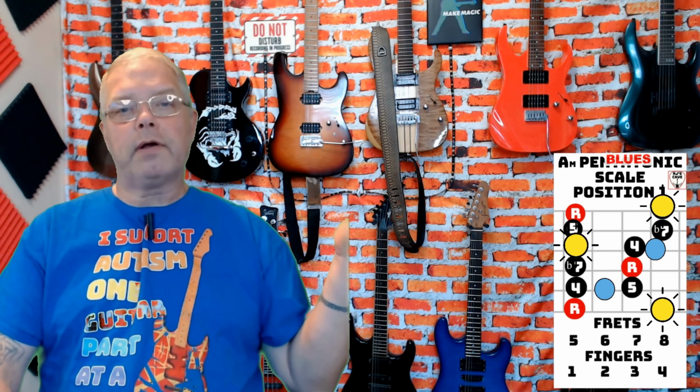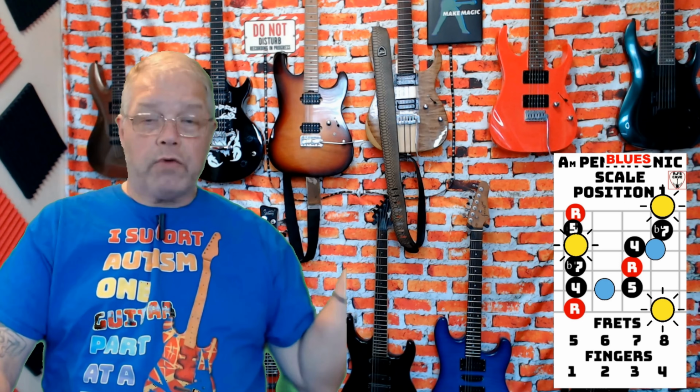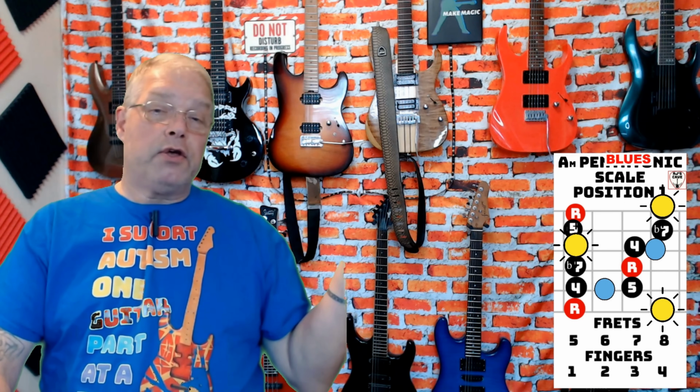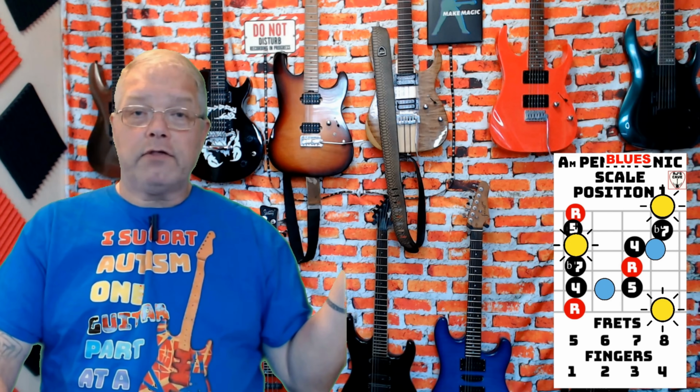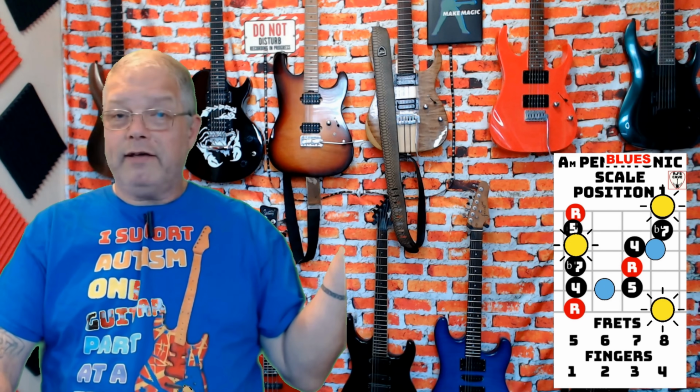So by adding this note here, you've got the minor blues scale. You're in the major blues scale when you're using your pinky to identify the root note on the low E string. Okay?